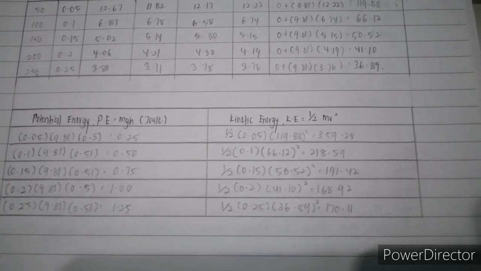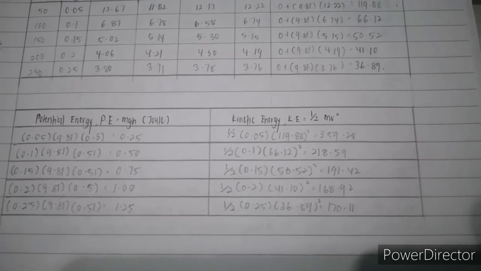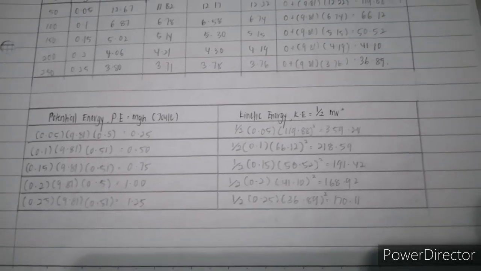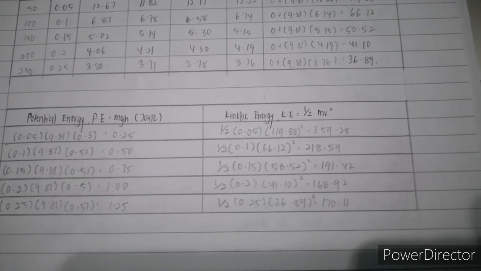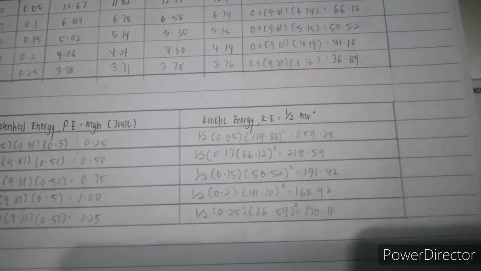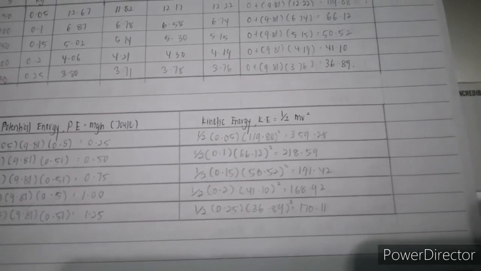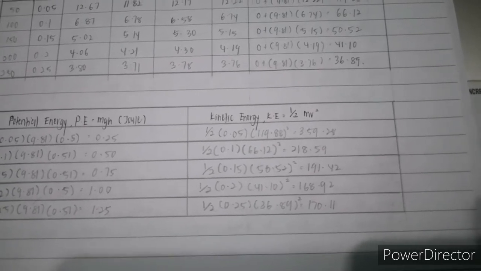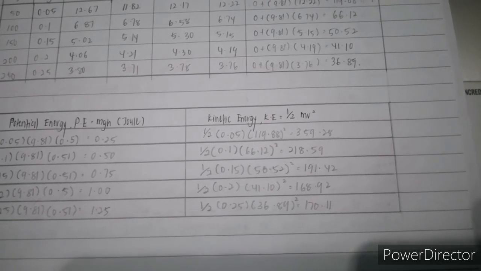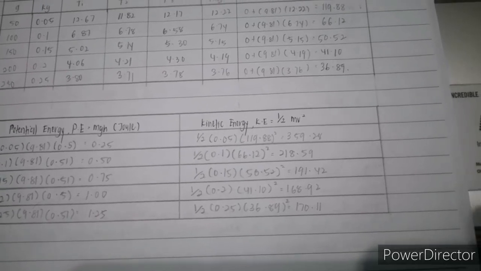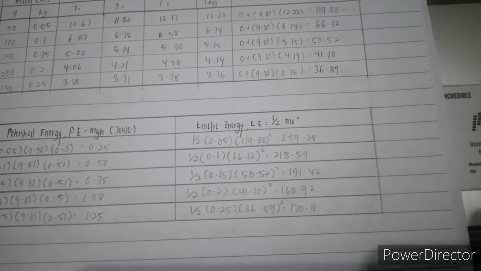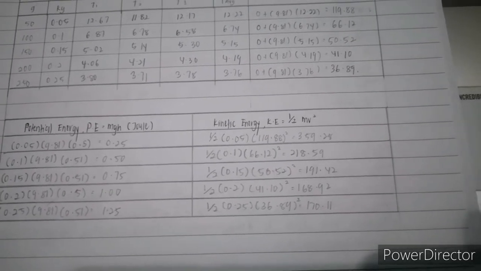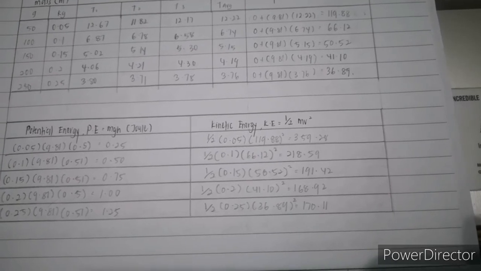Okay, for the kinetic energy, we have the calculation and the answer, like the potential one. So the first, or the top of the kinetic energy, is half multiplied by 0.05 multiplied by 119.88 squared, and the answer is 359.28.